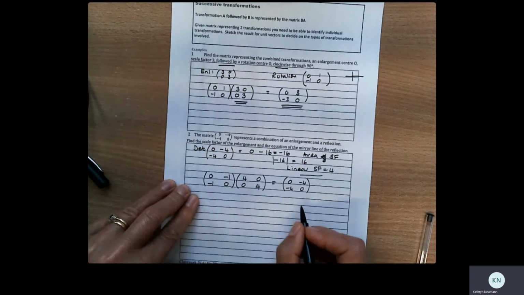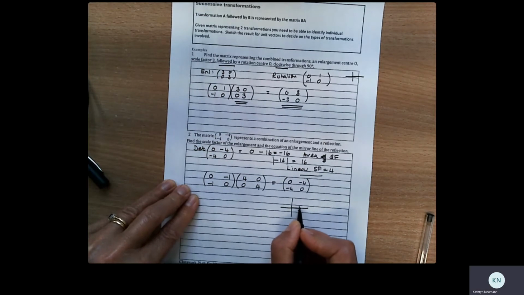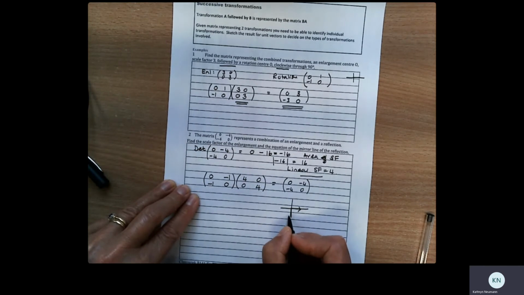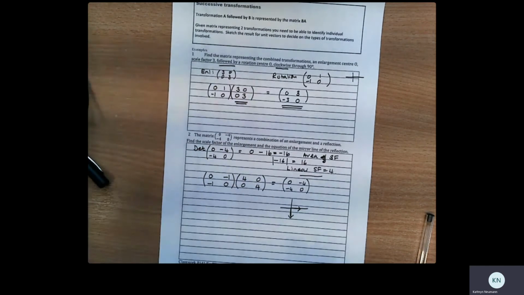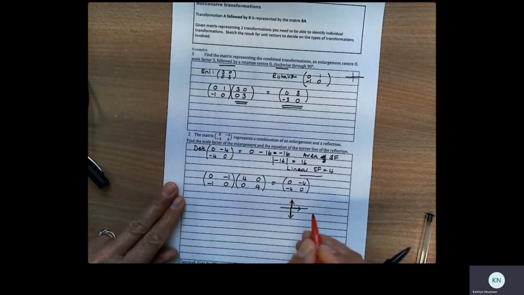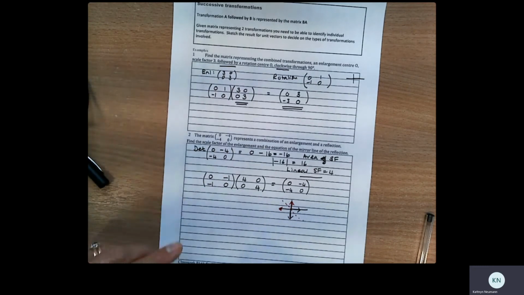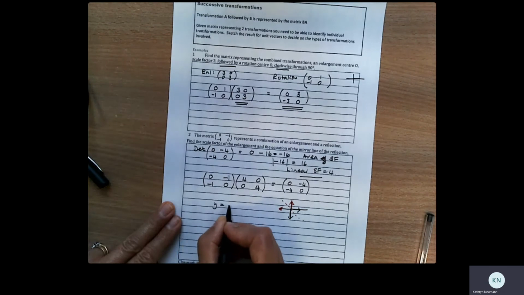And that represents, if you think about where the unit vectors end up, that 1, 0 maps to 0, minus 1, so that's going to go down to there, and then the j vector maps to minus 1, 0. So this is a reflection in the line y equals minus x. So the equation of the mirror line is y equals minus x.